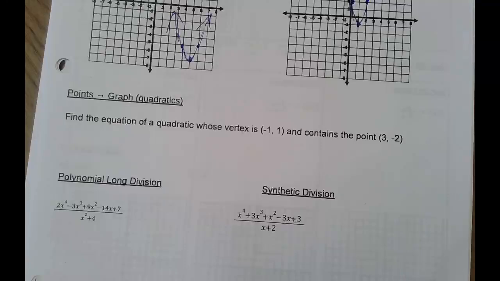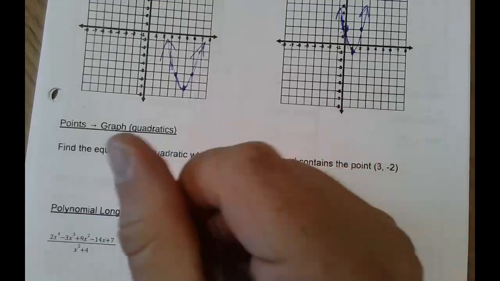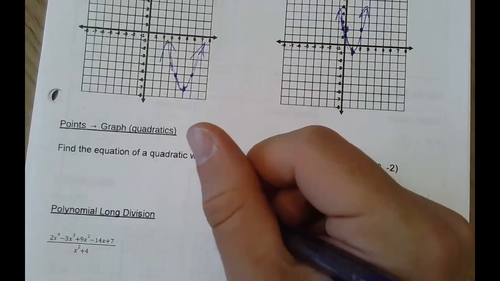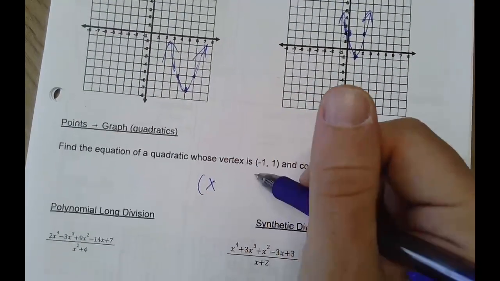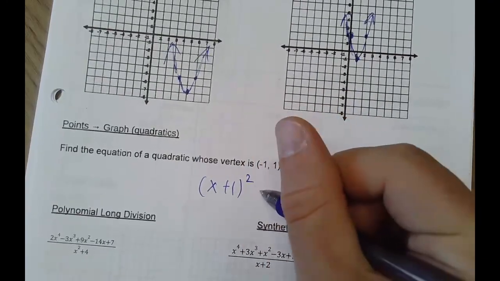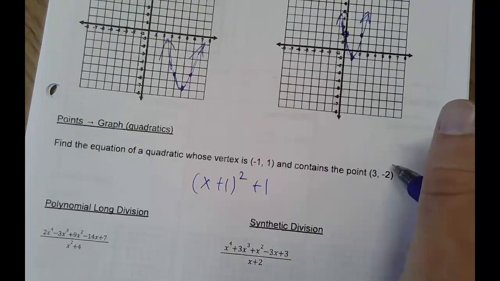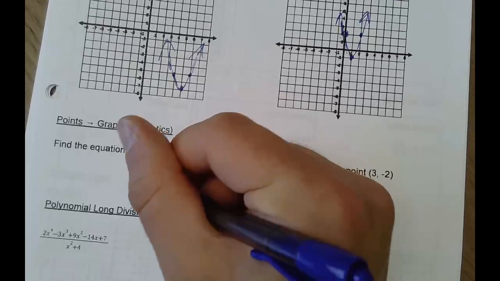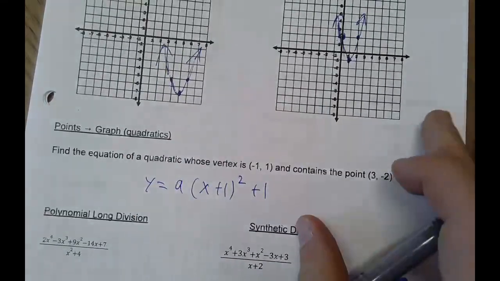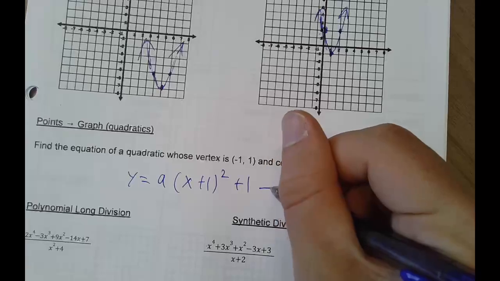Find the equation of the quadratic whose vertex is (-1, 1) and contains the point (3, -2). So using vertex form, we can fill this in. It's going to be y equals a times (x plus 1) squared plus 1. But it has to hit these points. So this is what we've got, and then we need to solve for whatever that a is.